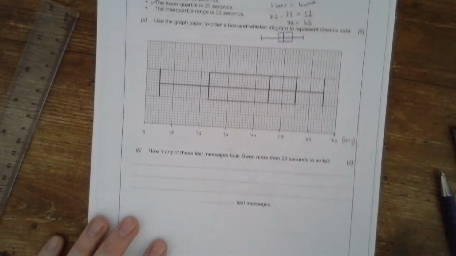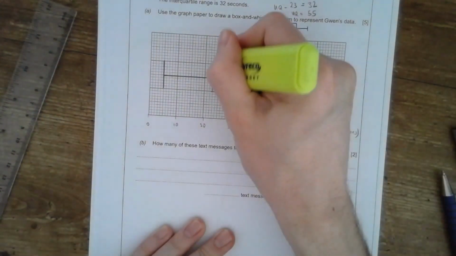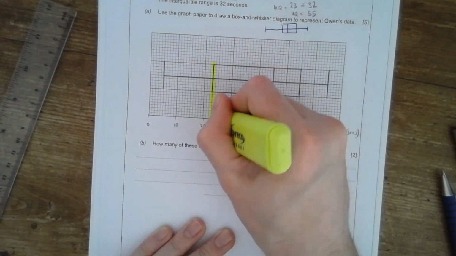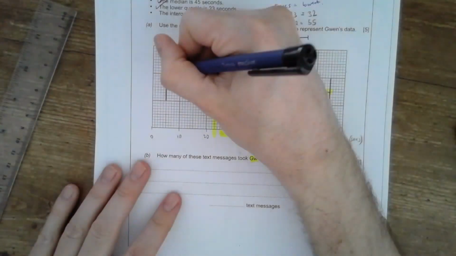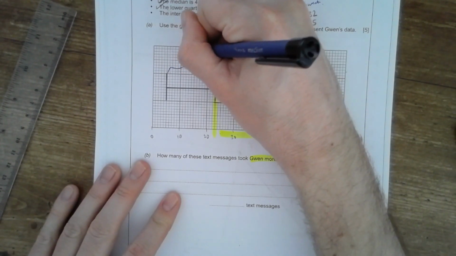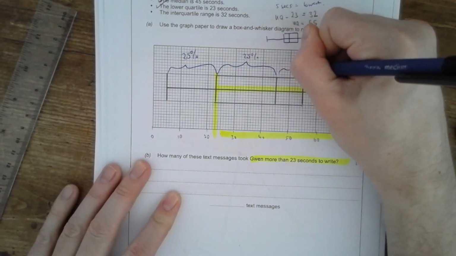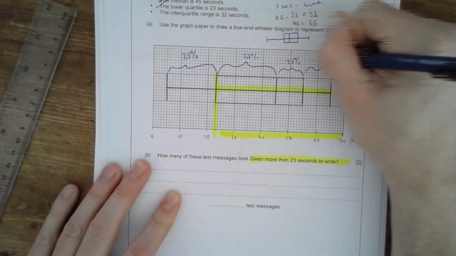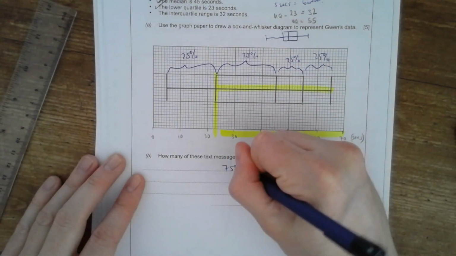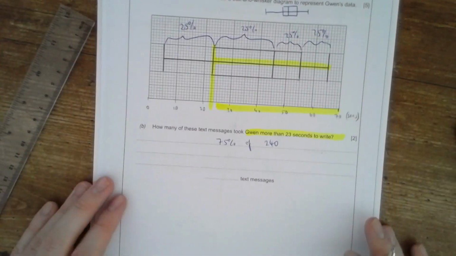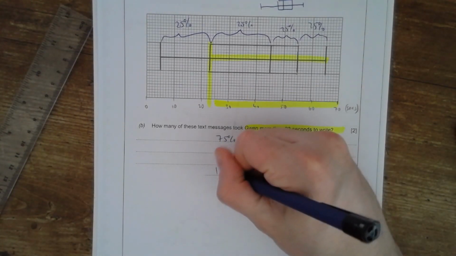Okay, we're then asked for part B. It says how many of these messages took more than 23 seconds. Now this is 23 seconds here, and we're after more than that. So we're after the majority of this diagram. Now the way that this is split up is that each sector, lower quartile, is in quarters. Lower quartile to median is half, will be 25%, 25%, and then 25%. Now in order to work out this much here, it's 75% of 240. So 1/4 of 240 would be 60, so 3/4, 75%, would be 180.